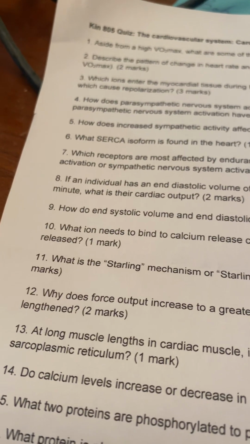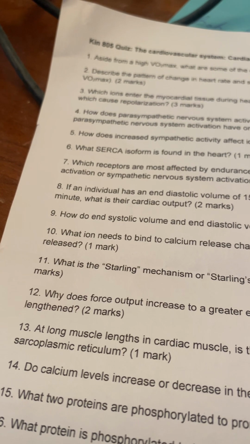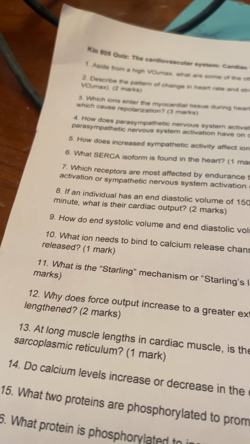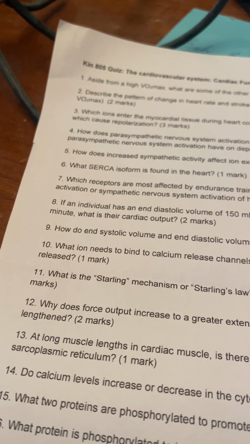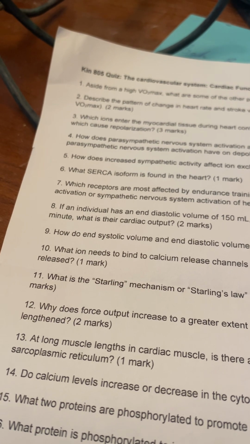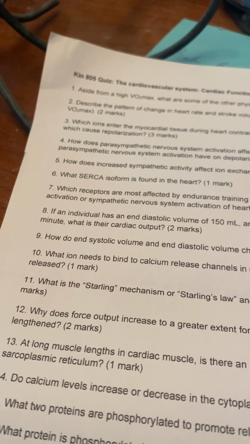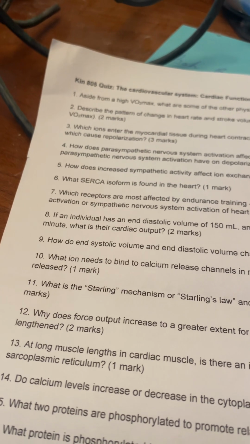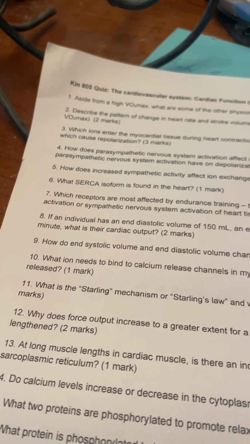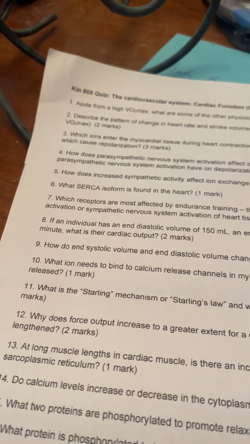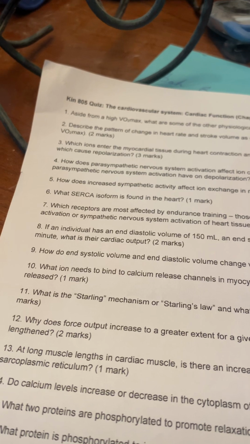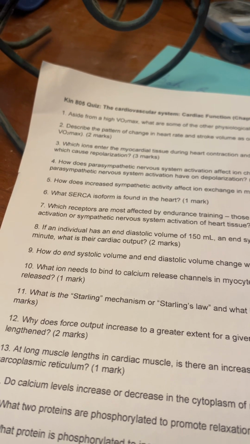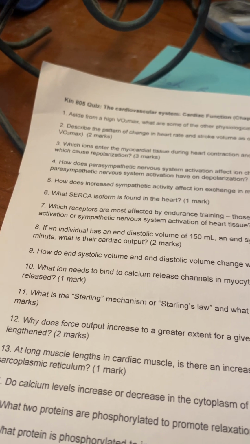Number 12, why does force output increase to a greater extent for a given calcium concentration when cardiac fibers are lengthened? This is sort of related to the previous question. Lengthening of the cardiac tissue essentially decreases the cross-sectional area of the sarcomere, and it brings the myosin closer to actin to increase their interaction for a given amount of calcium that binds.